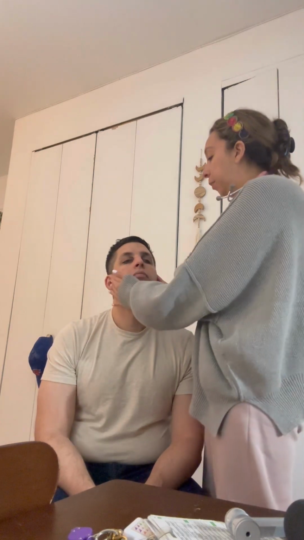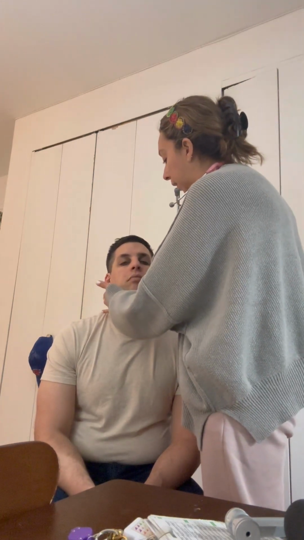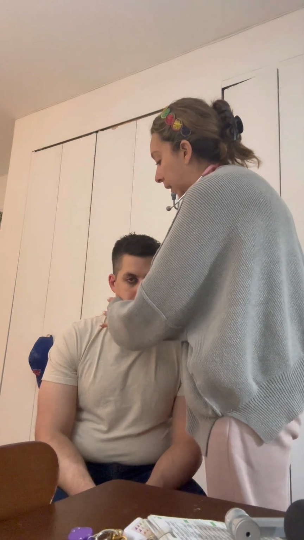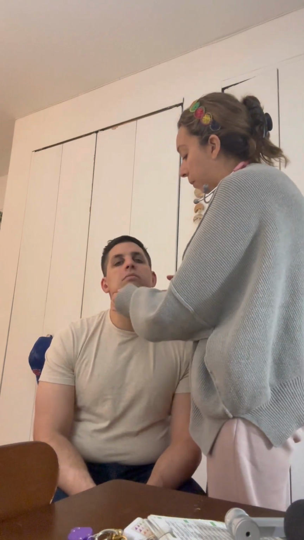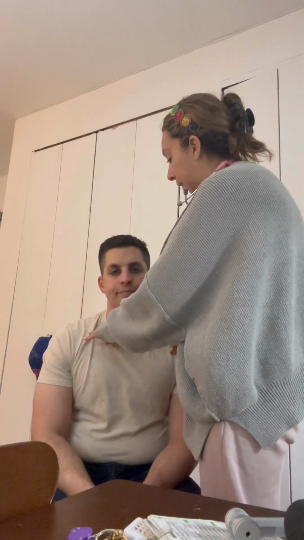So we have the pre-auricular, post-auricular, occipital, submandibular, submental, supraclavicular lymph nodes, deep cervical chain lymph nodes, posterior cervical chain lymph nodes. No lymph nodes noted as well.